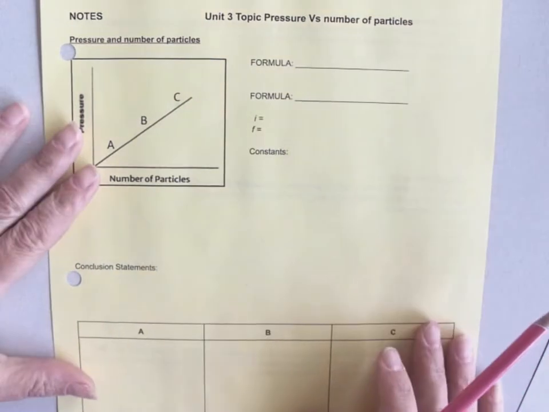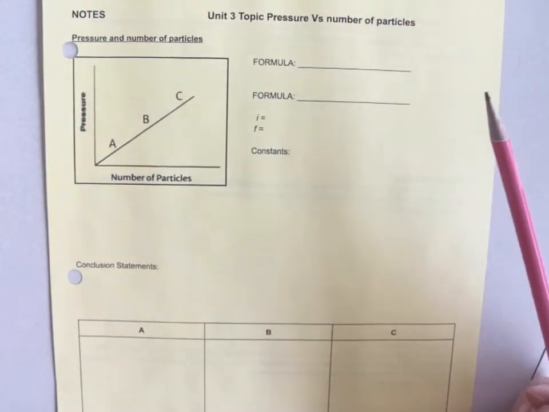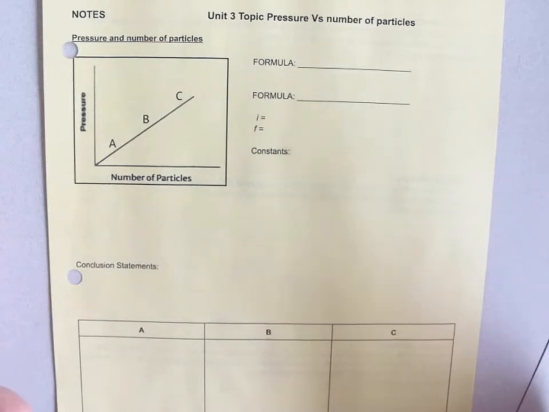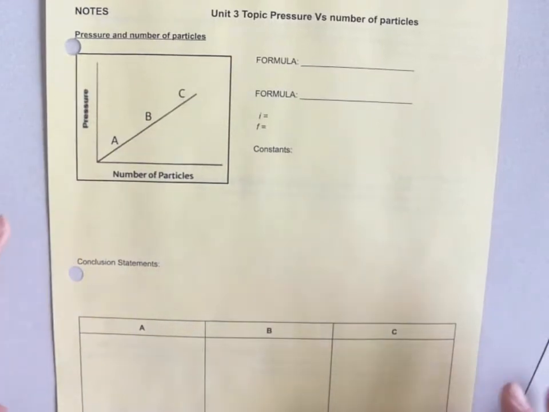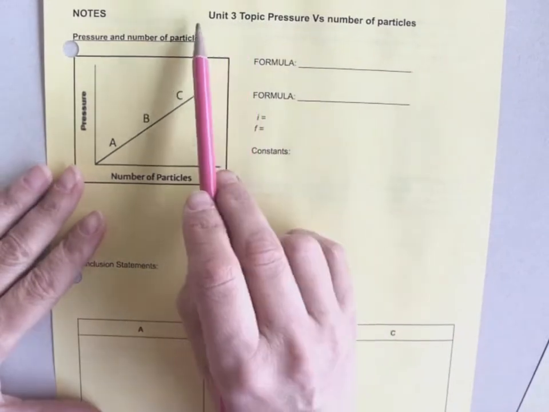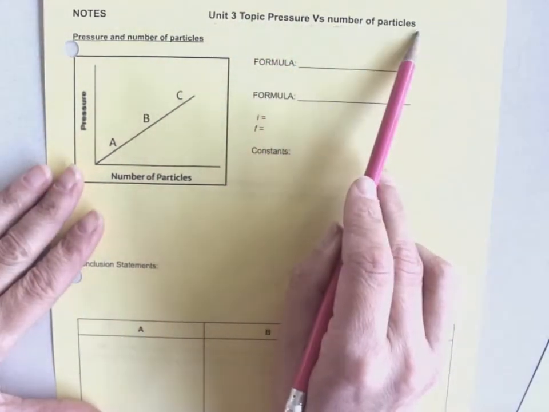Hi, today we're going to be learning how to calculate the number of particles or the pressure when one of those variables changes. So we're going to write a formula for that and then learn how to rearrange it, and then we're also going to look at the particle pictures, and then we'll do some actual calculations. Okay, so today's notes are called Unit 3, Topic: Pressure versus Number of Particles.